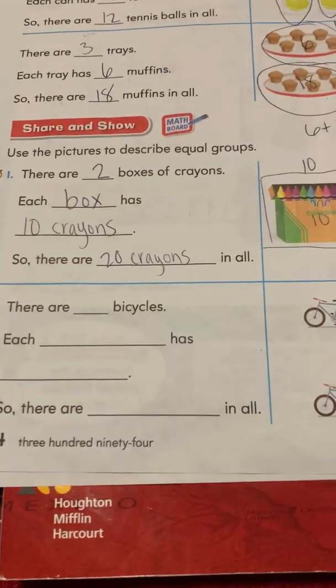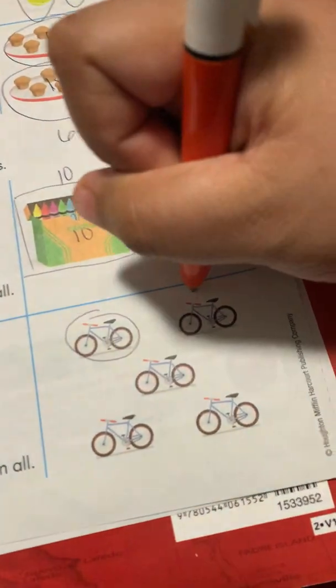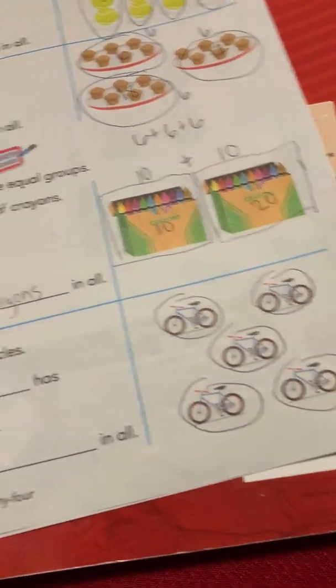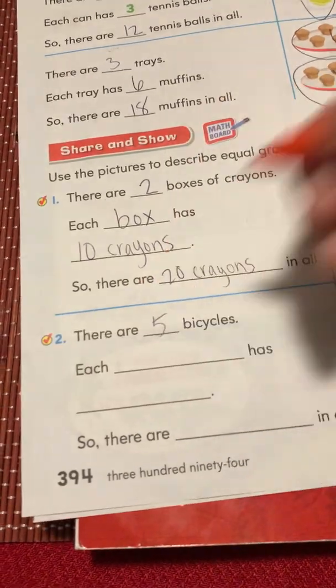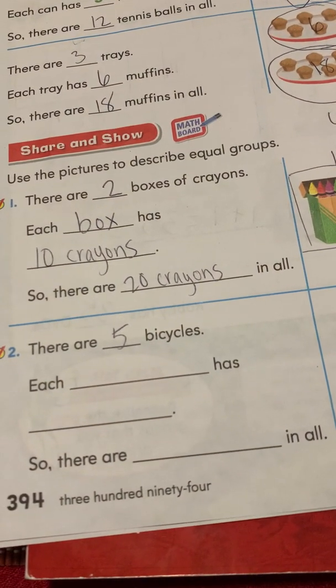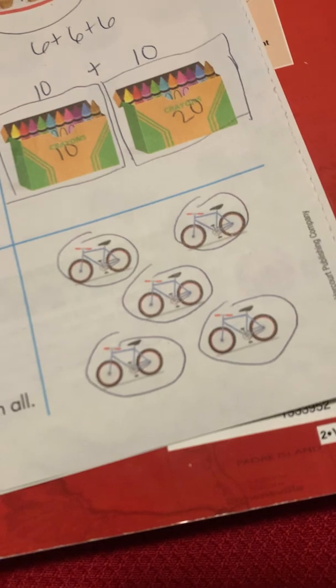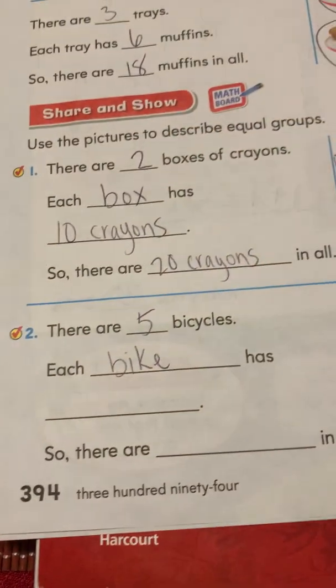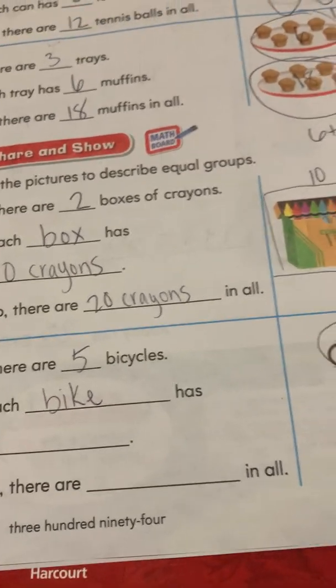Last one. It says there are blank bicycles. Let's figure out how many bicycles we have. 1, 2, 3, 4, 5. So there are 5 bicycles. Each blank has, what are those called again? Oh, that's right, they're bicycles. We're not talking about cats, we're talking about bicycles. So each, I'm gonna make it short. Each bike has, so what does each bike have?